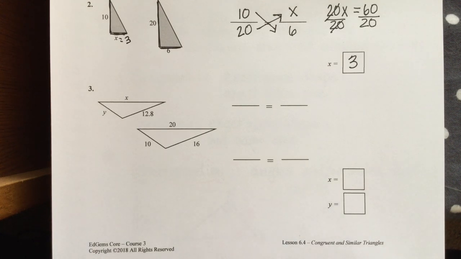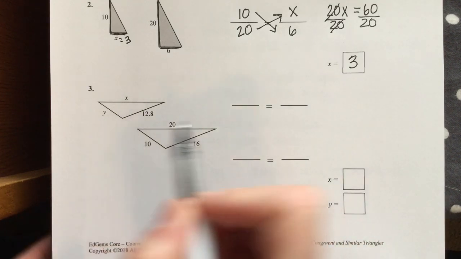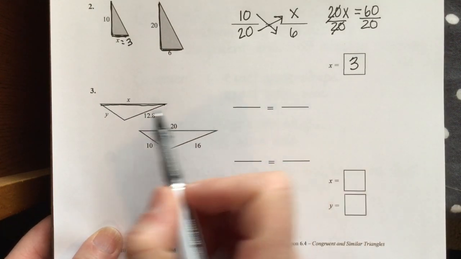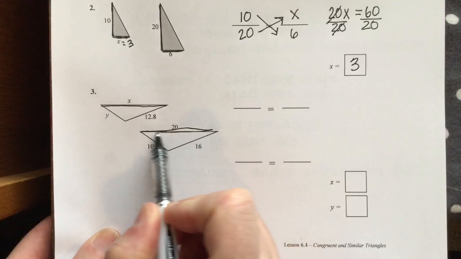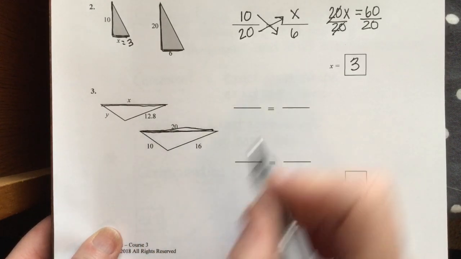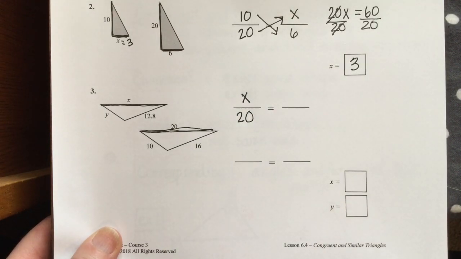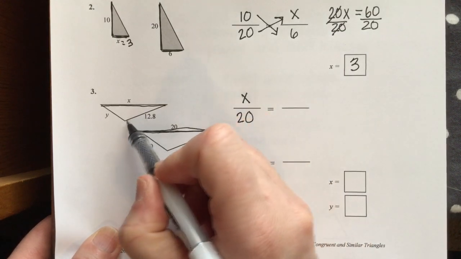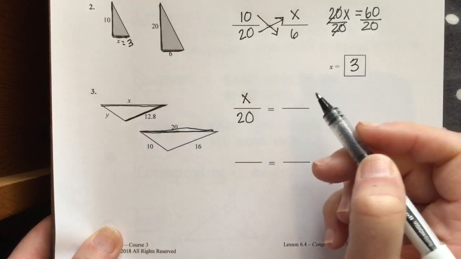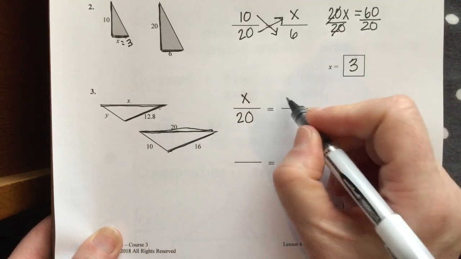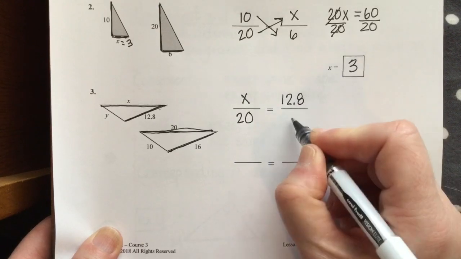2 variables. But still, all I want to do is find the sides that correspond and then create some proportions. So if I'm going to try to solve for x, what other side corresponds with x? Well, the side that's in exactly the same spot as x is 20. So x is in proportion to 20, or is corresponding to 20, in the same way that 12.8 is corresponding with 16. So 12.8 and 16 are in exactly the same spot.